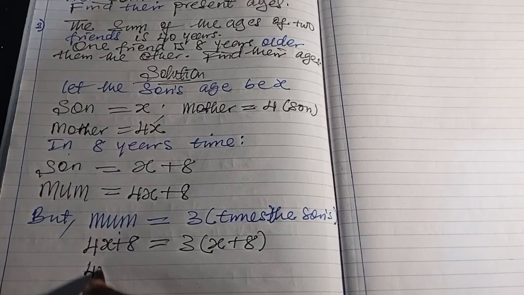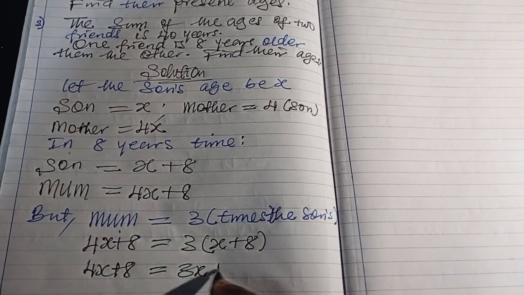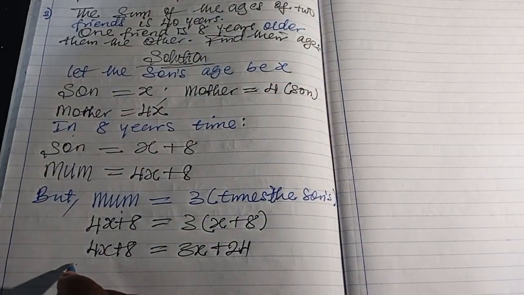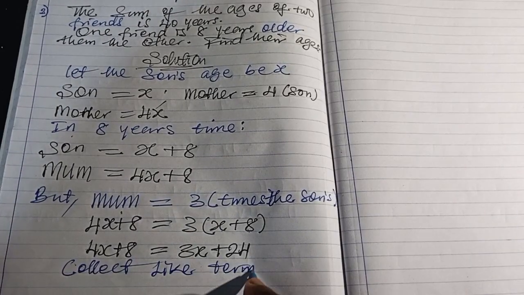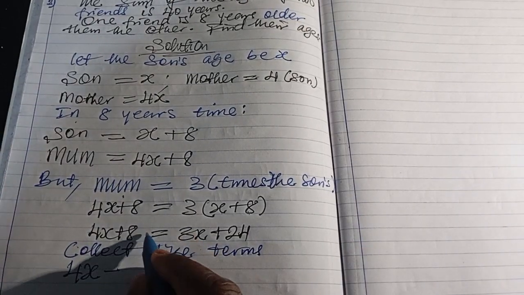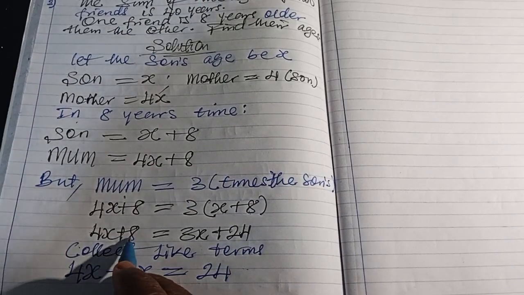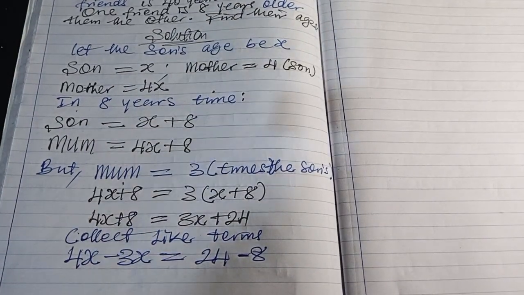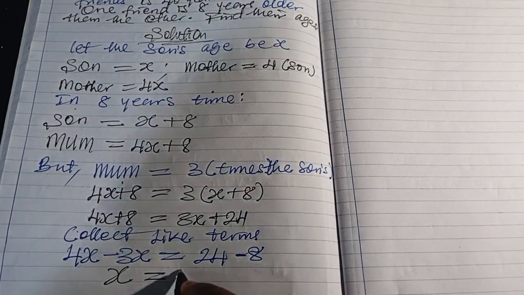Here we have 4x plus 8 is equal to 3 times x is 3x. 3 times 8 is 24. Now, collect like terms. We have 4x minus this 3x crossing equality sign. We have 3x is equals to 24. This 8, positive 8 crossing equality sign, you have minus 8. So that 4x minus 3x will give us x is equals to 24 minus 8, you have 16.